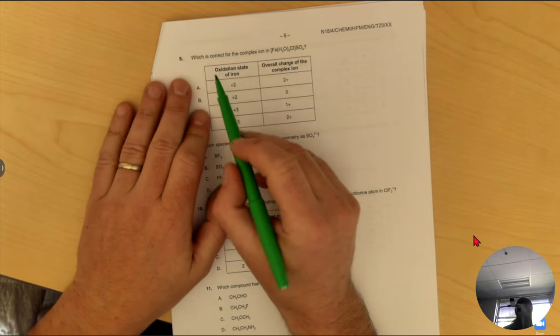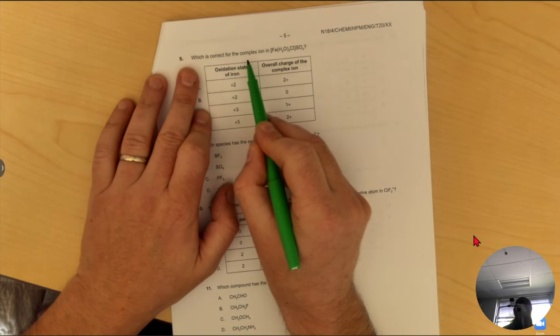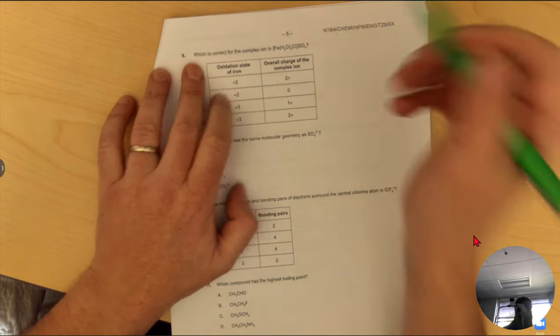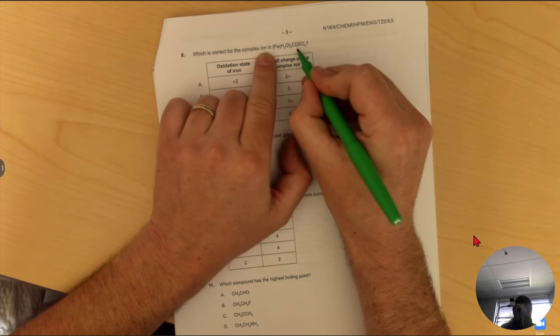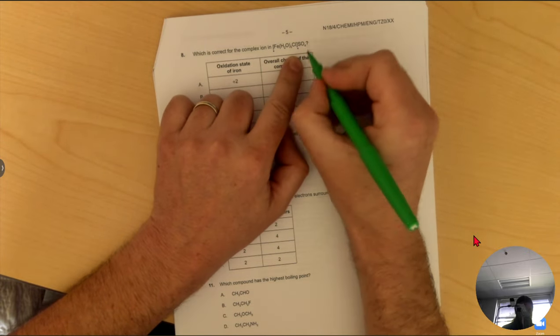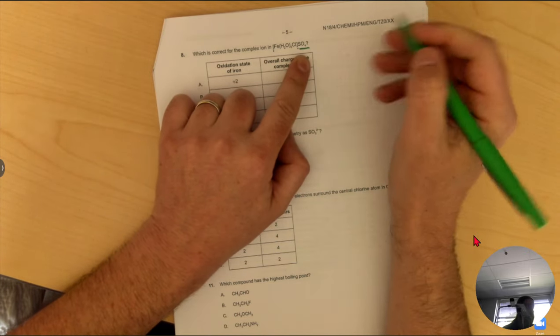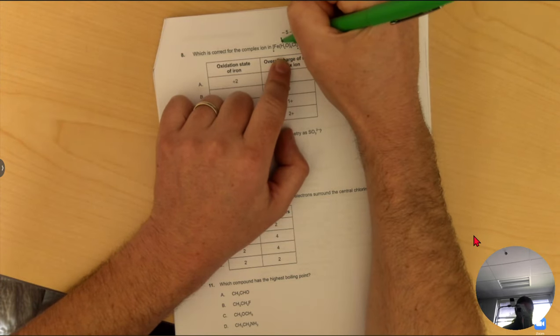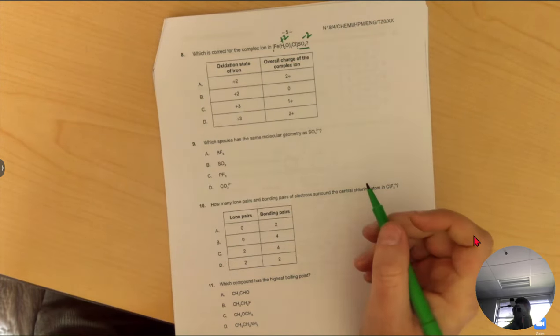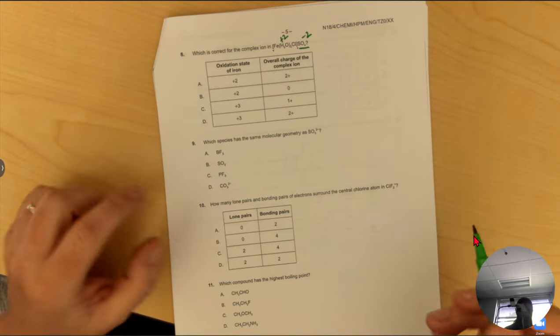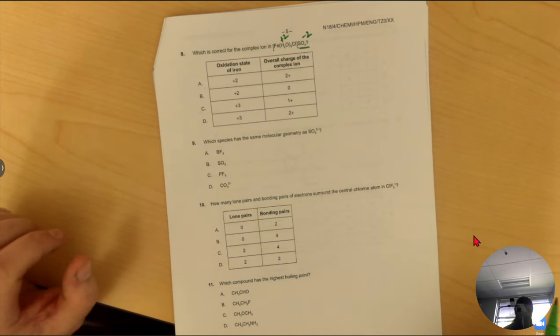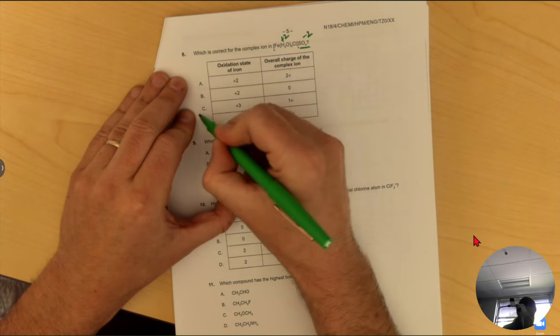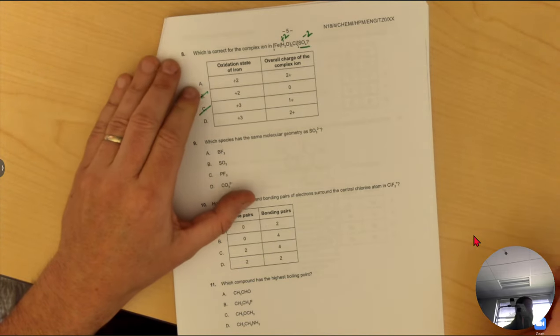All right, so number 8 says, what is correct for the complex ion in this? So remember, we're given the complex ion is what is in the square brackets. Now, this is bonded to the sulfate ion. You have to know that the sulfate ion is -2, which means the overall charge of that complex must be +2 because the compound itself is overall neutral. So we can automatically get rid of choice B and C.